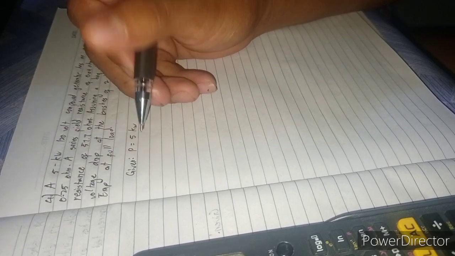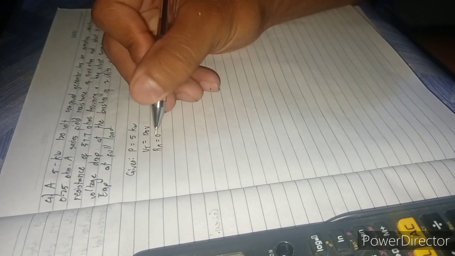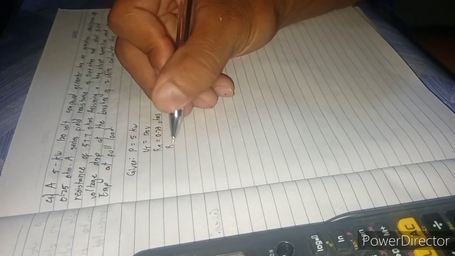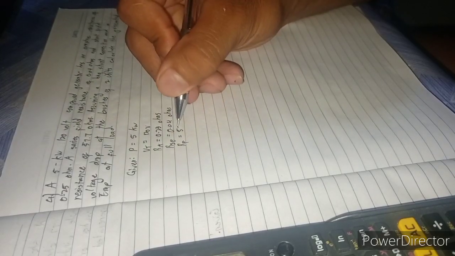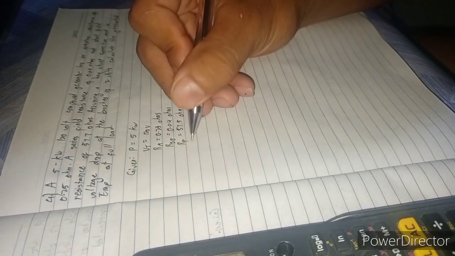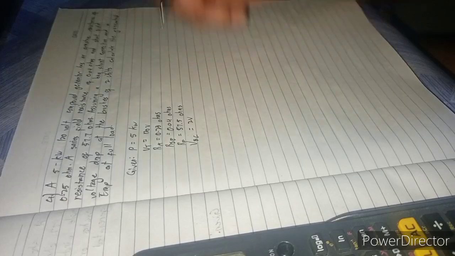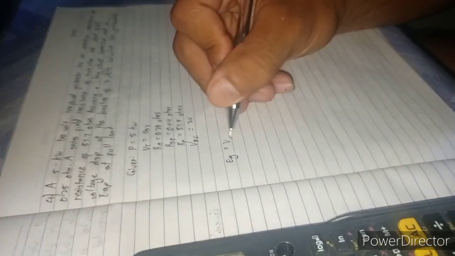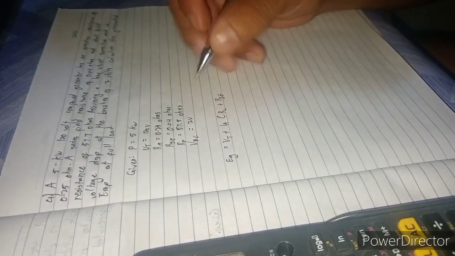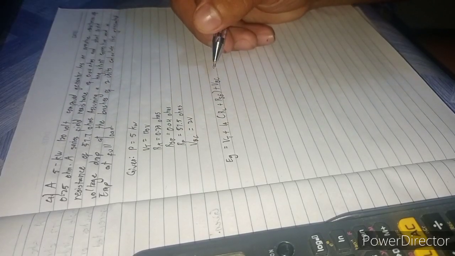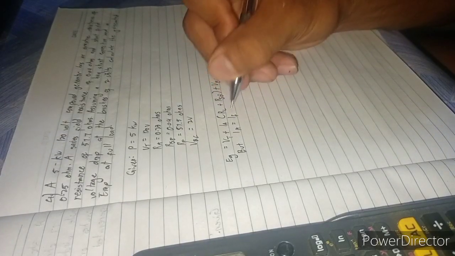P equals 5 kilowatts, VT is equal to 120 volts, RA is equal to 0.23 ohms, RSE is equal to 0.04 ohms, RF is equal to 57.5 ohms, and VBC is equal to 2 volts. What we need to do is EG equals VT plus IA times the quantity RA plus RSE, then plus VBC. But our IA, let us put a note: IA is equal to IF plus IL.